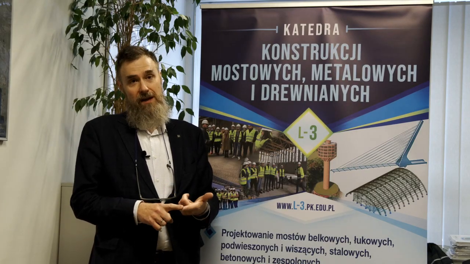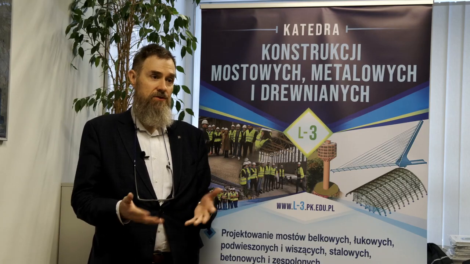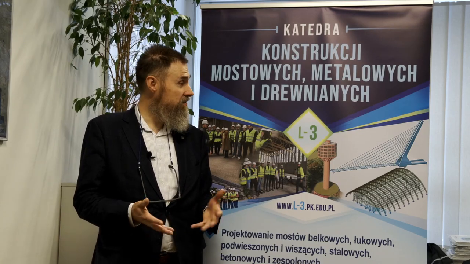The bridges can be erected as structures of concrete, reinforced concrete of course, composite structure, reinforced concrete and metal bridges, first of all steel bridges of course, but now we try to erect light footbridges on aluminum structure, and of course timber structure, the same it could be.